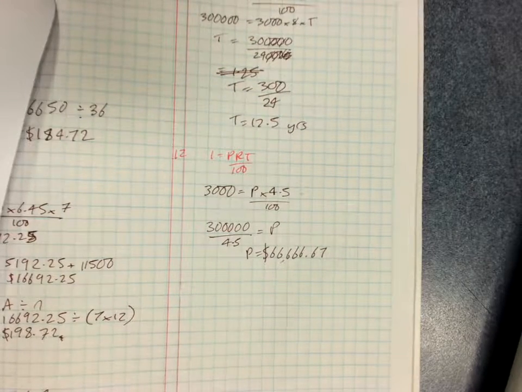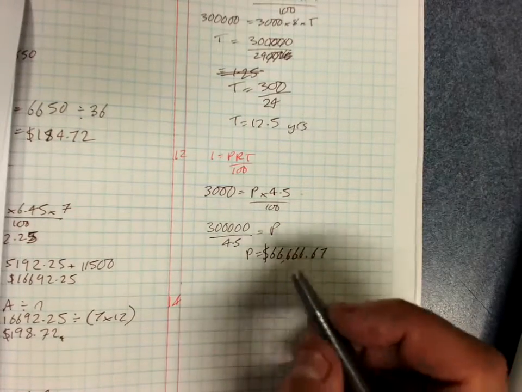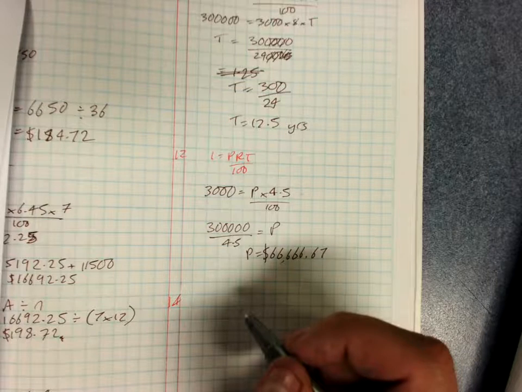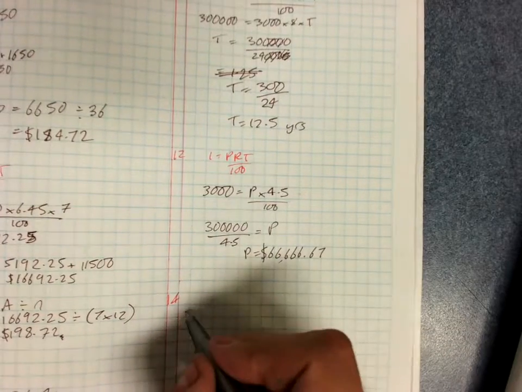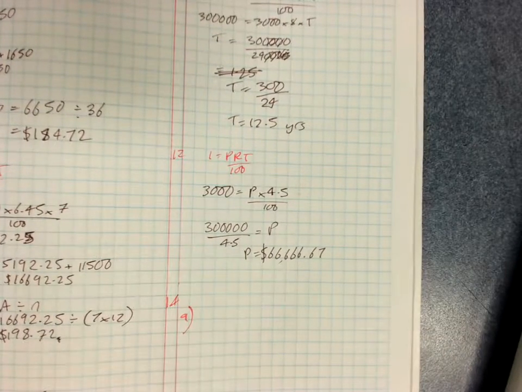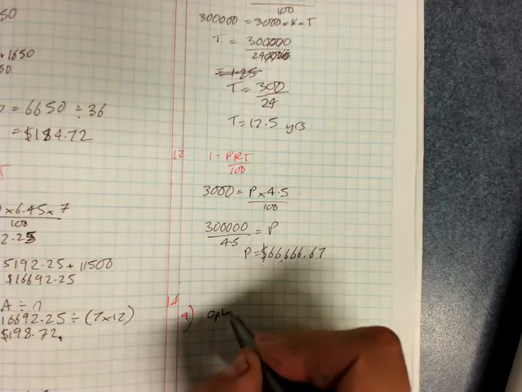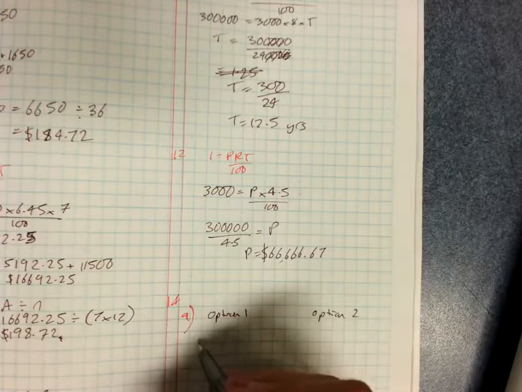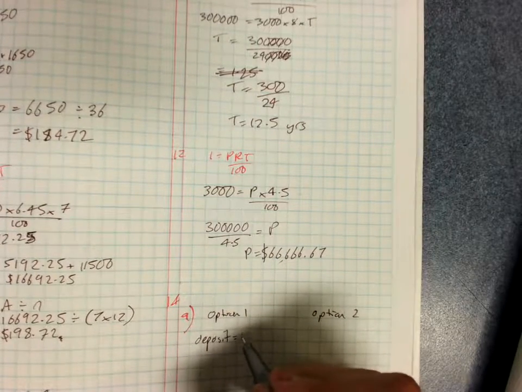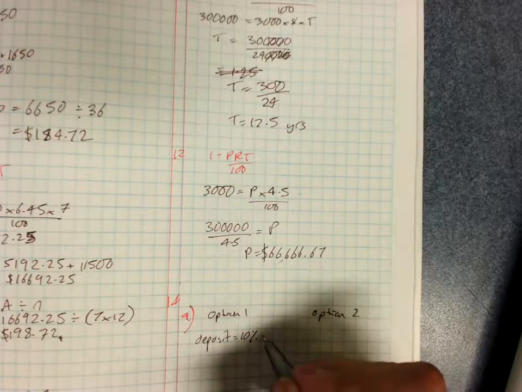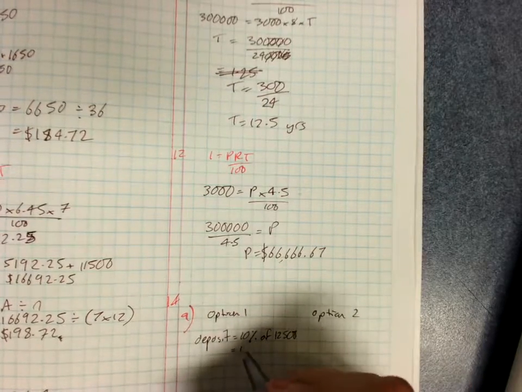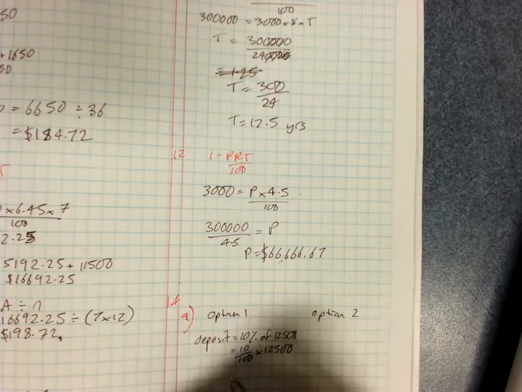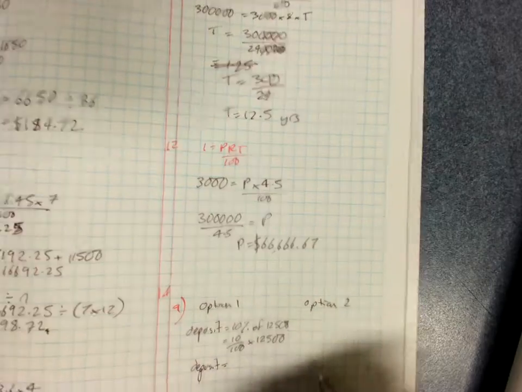All right, we'll do question 14. Alright, so we're comparing two different ways of buying a shed. Deposit 10%. Sorry.